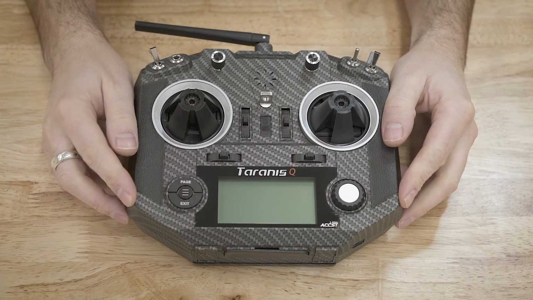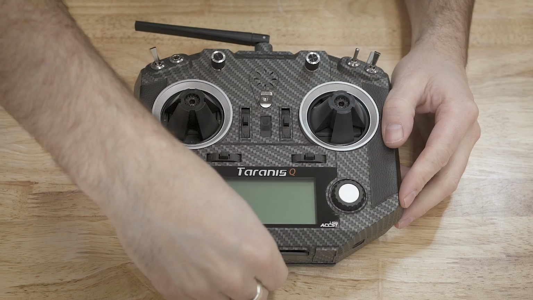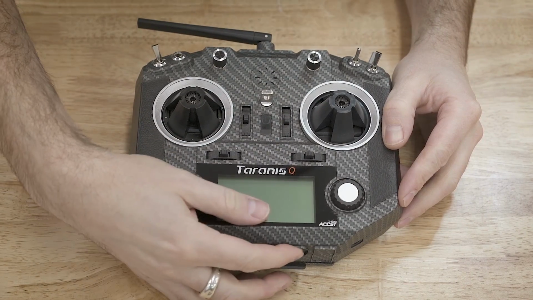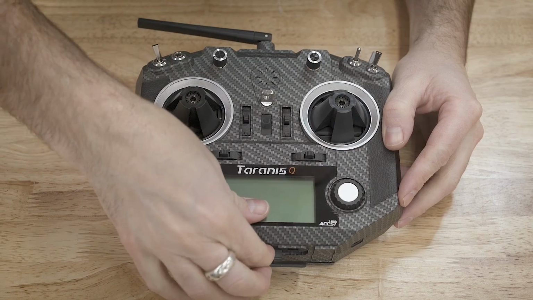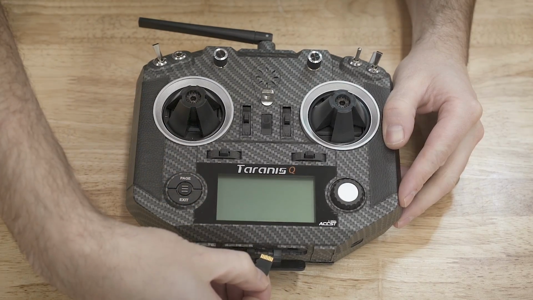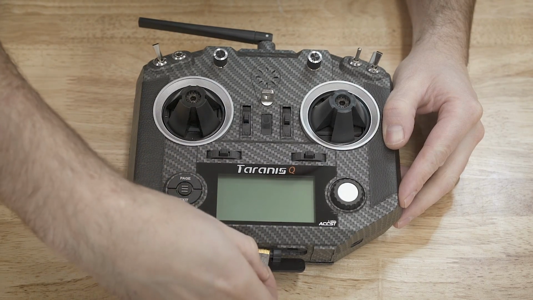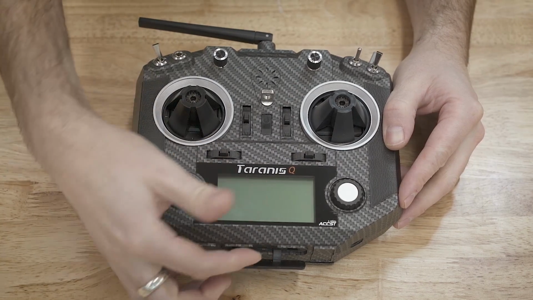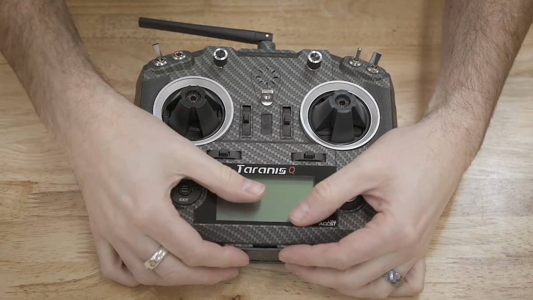So the first thing that you want to do with your radio is make sure that you have a micro SD card installed. You just open this flap at the bottom, and right here in the middle, there's a little card that pops out, and that is your micro SD card, and this is what holds all the sounds. You can't put the sounds anywhere else except on the micro SD card.